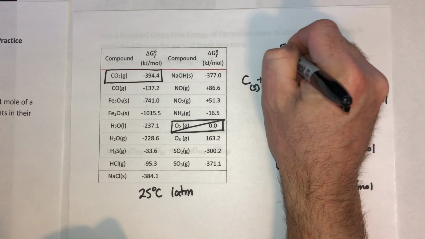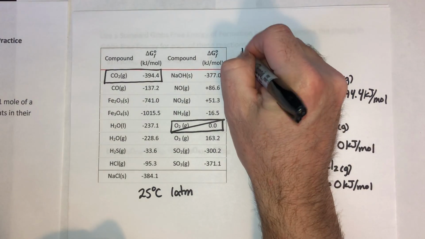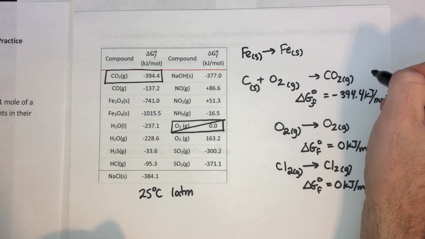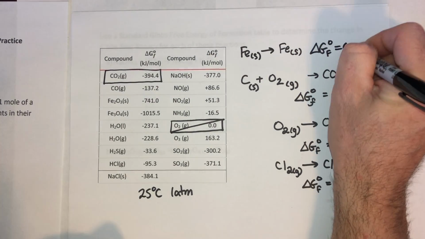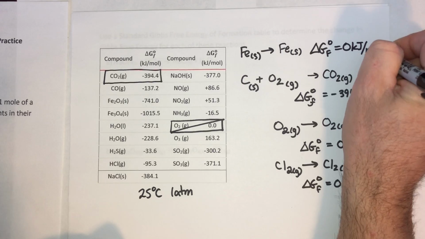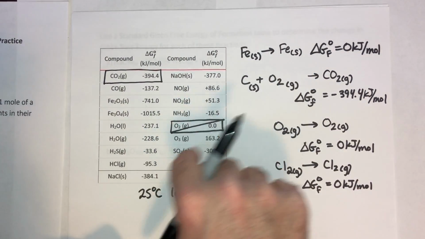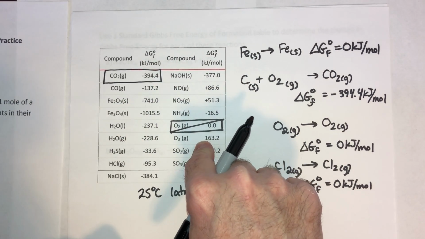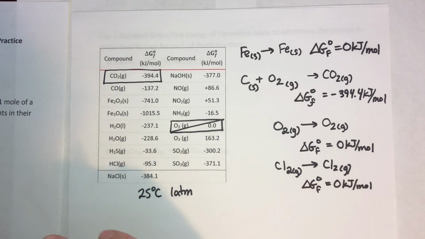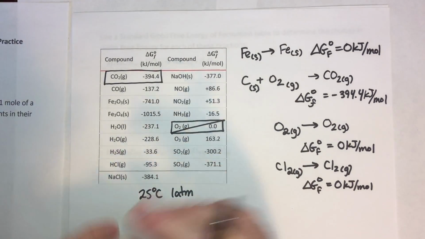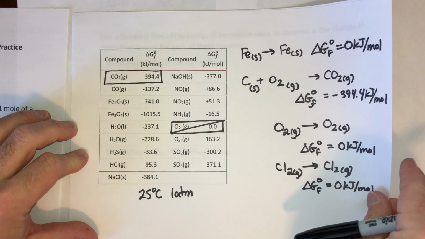Like let's say you wanted to make iron solid. Well, what do you make iron solid out of? I make iron out of iron, solid, right? There's no change. The delta G of formation under standard conditions here would be 0 kilojoules per mole, right? Because there is no change. So if you have something missing from the table and it's just an element, then the value is 0. And we have left them out on purpose because we don't want our tables to be massive, right? We would like to condense them. So let's take a look at how we would use these in a problem.